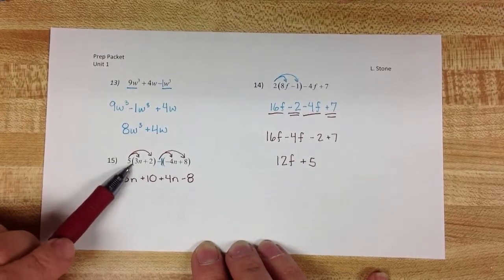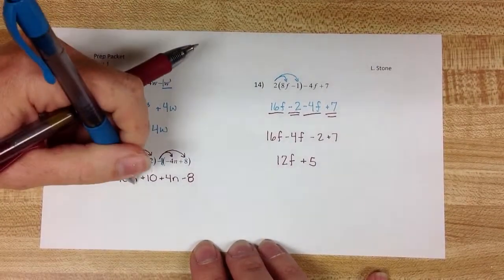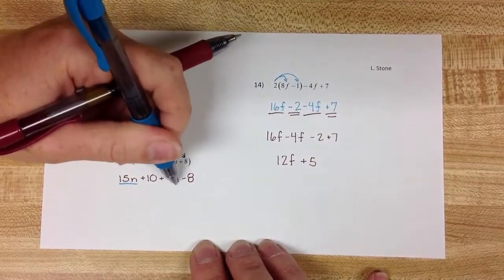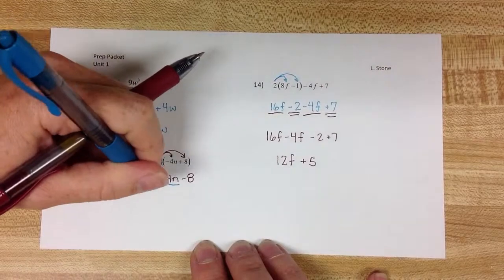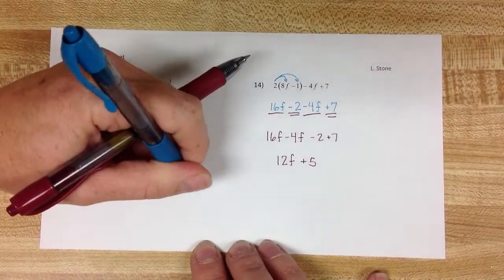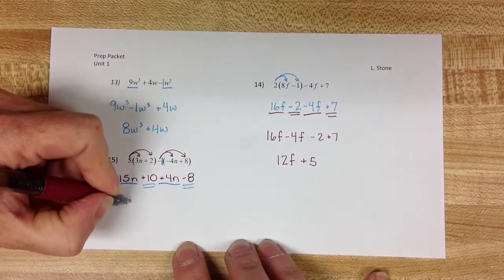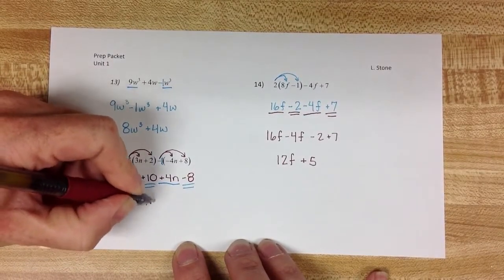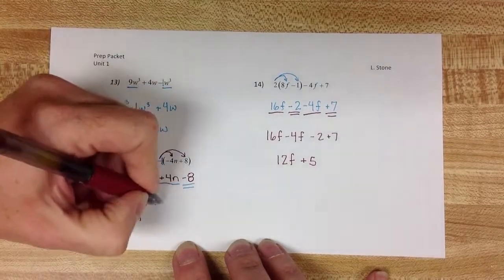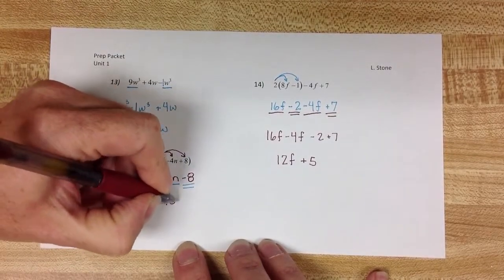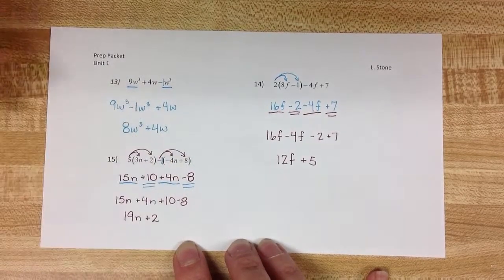Now that my grouping symbols are gone, I can look for terms that match. And I have a 15n here and a positive 4n there, a positive 10 here, a negative 8 there. So 15n plus 4 n's would give me a total of 19 n's. And my plus 10 minus 8 leaves me with a plus 2.